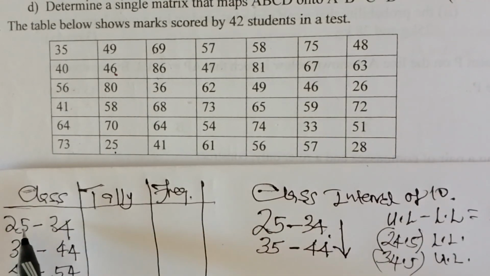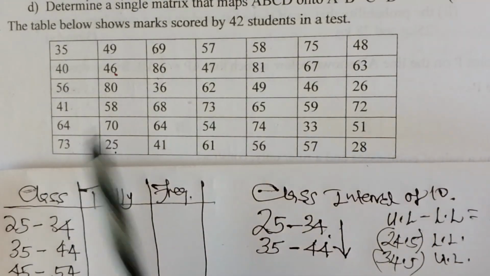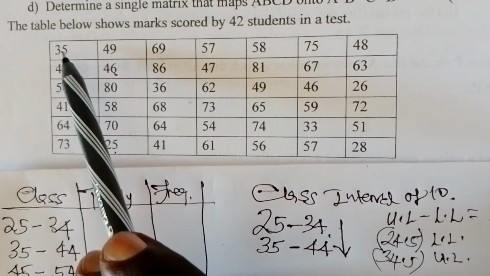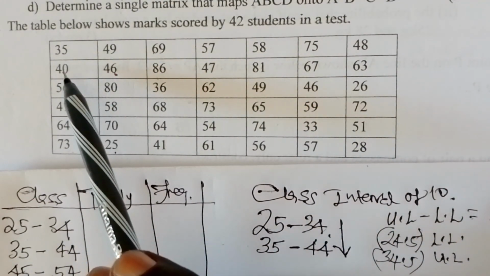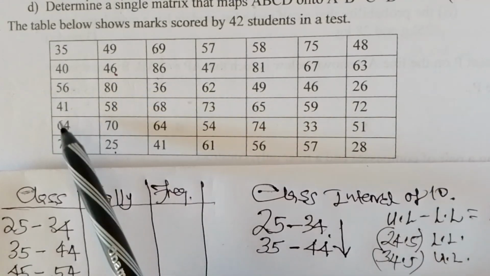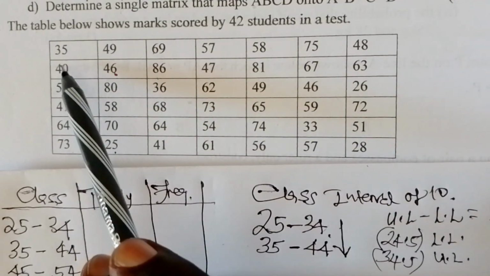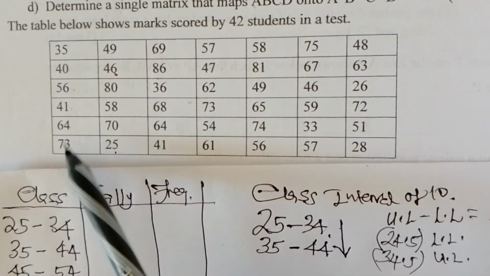So we start with 25 to 34. We shall do it column wise. Anything that falls between 25 and 34, so we start capturing.